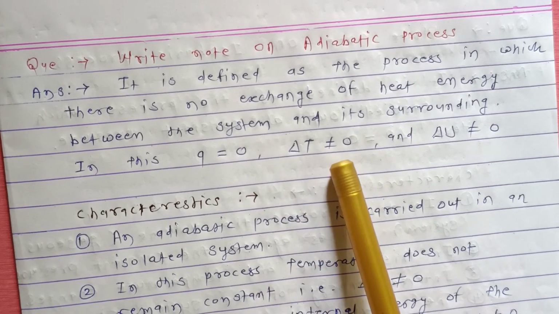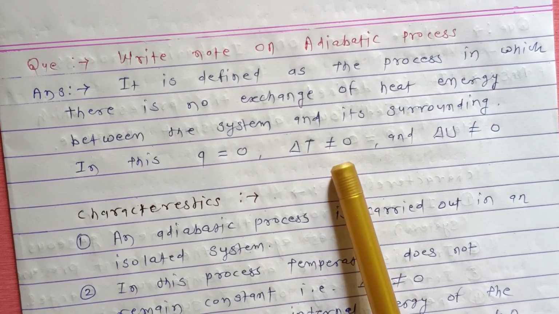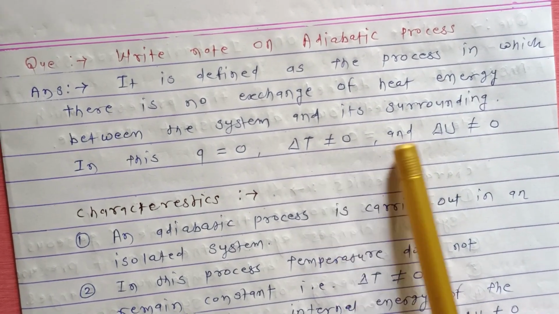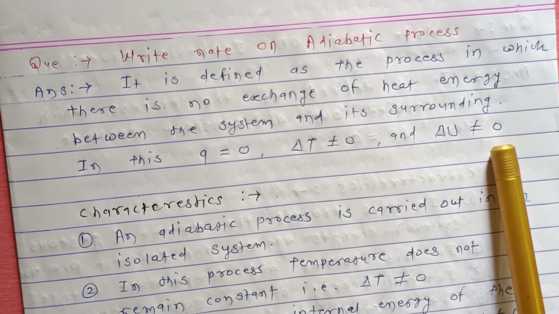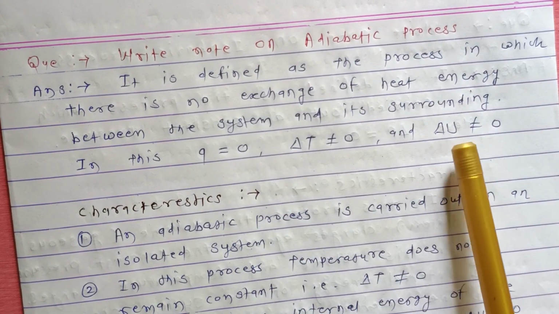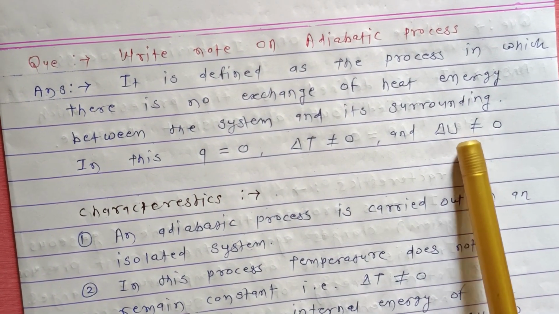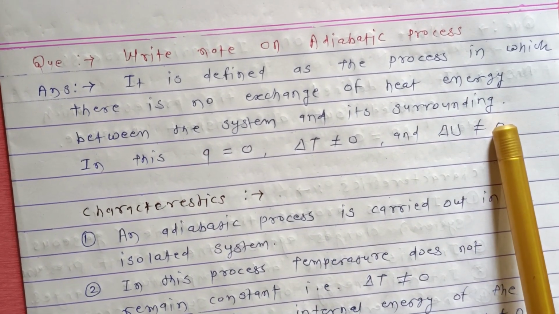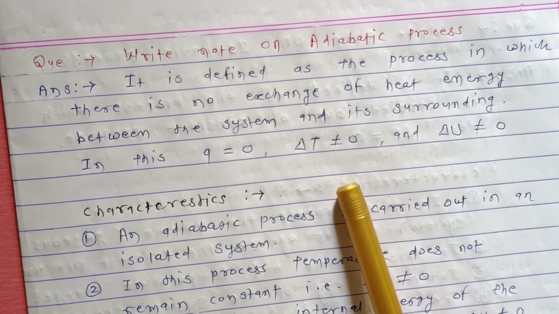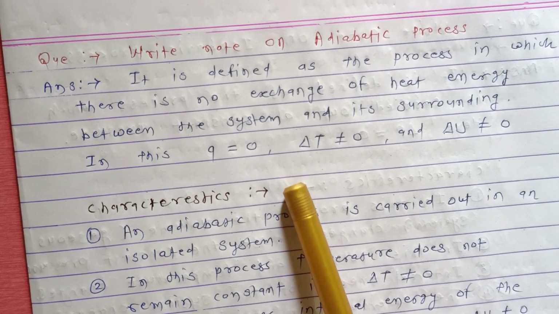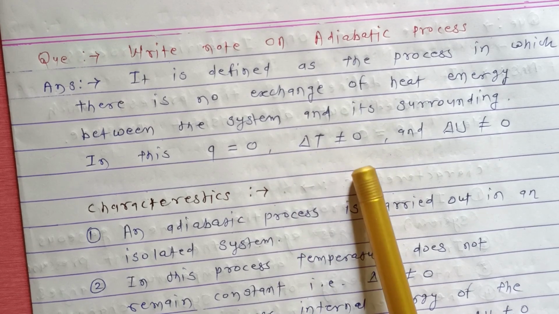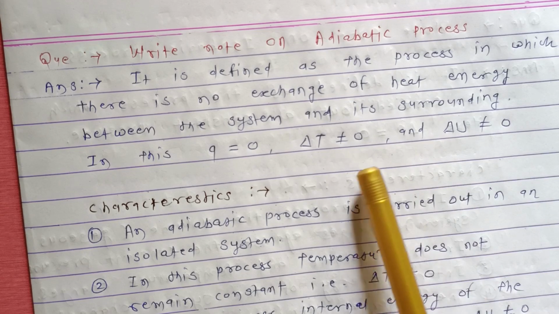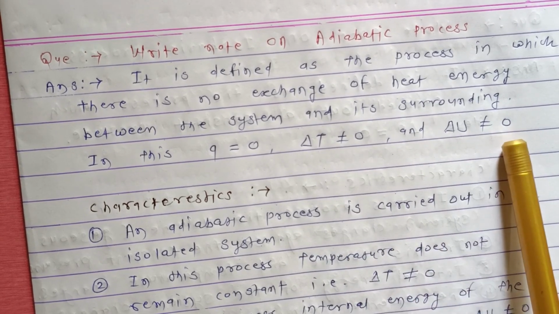As Q is equal to 0, delta T is not equal to 0, and delta U is related to delta T. As delta T is not equal to 0, definitely delta U is not equal to 0. Adiabatic process means there is no exchange of heat energy between system and surrounding, meaning Q is equal to 0, heat is neither absorbed nor released. That's why delta T is not equal to 0, and delta U depends on delta T. That's why delta U is not equal to 0.